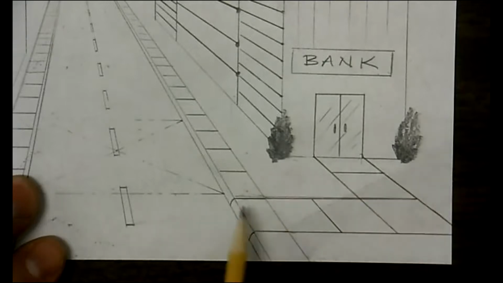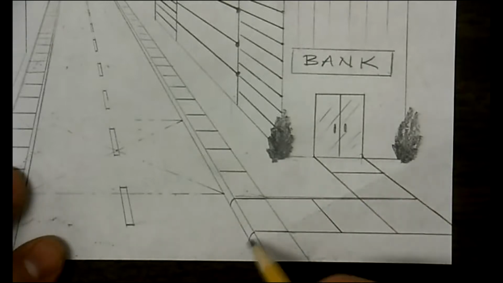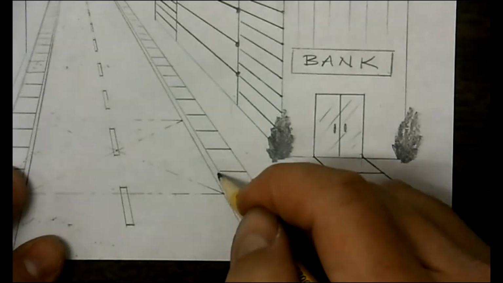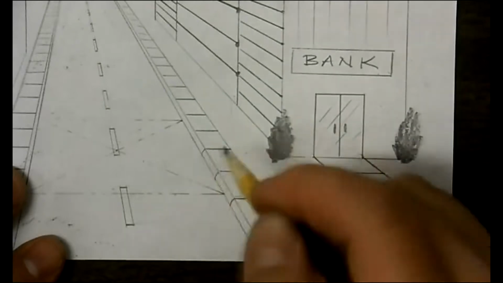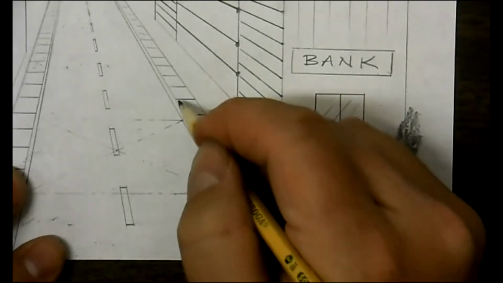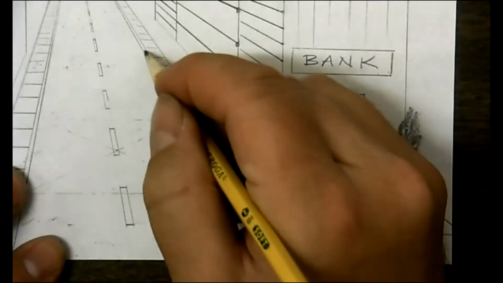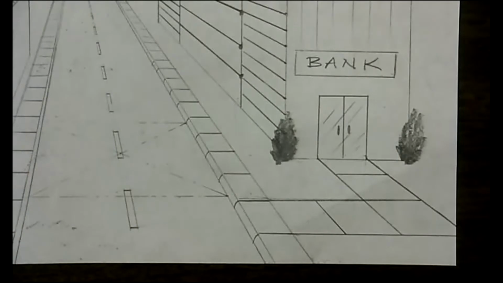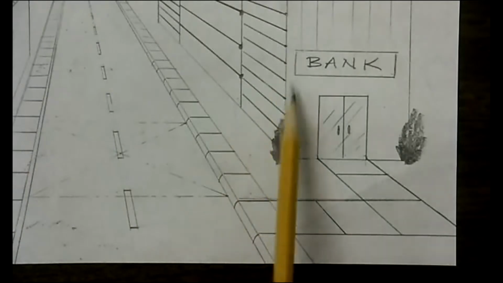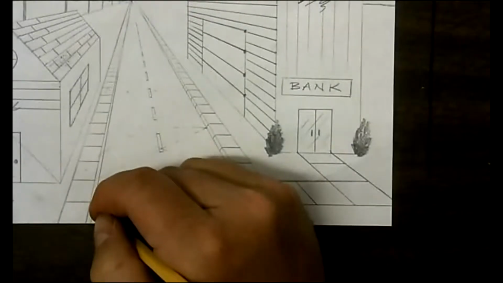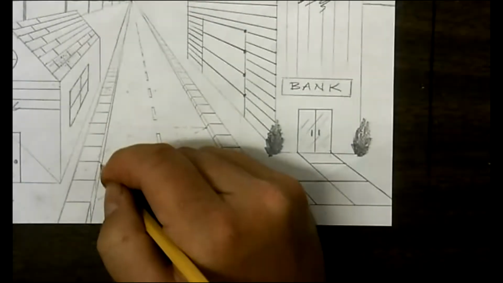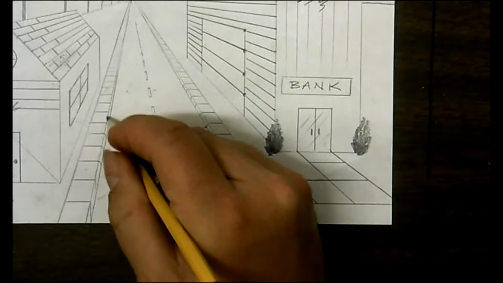So notice how horizontals make things look flat, but verticals, or curvy verticals like these, will give the impression that it's going downward because the lines are going up and down. That just makes sense. Things that are horizontal look flat. Things that go up and down look like they go up and down. So you could bring them straight down if you want, or you could just kind of curve them a little bit.